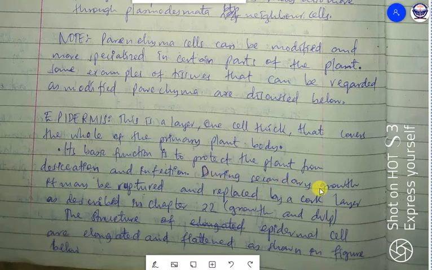During secondary growth, it may be ruptured and replaced by a cork layer as described in chapter 22, which is growth and development. So the epidermis can be ruptured in the process of growth and development. In secondary growth, it can be ruptured and replaced by a cork.